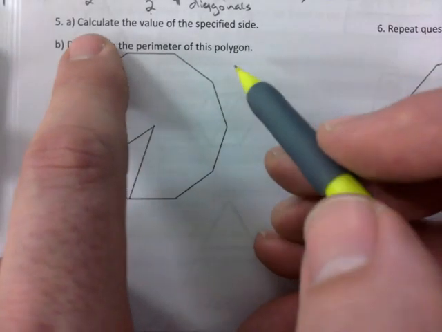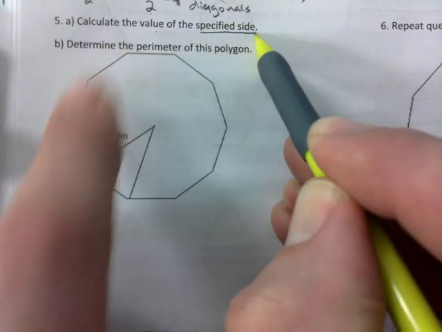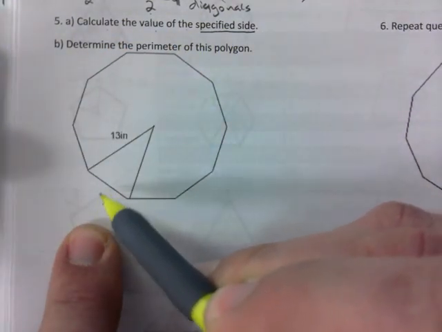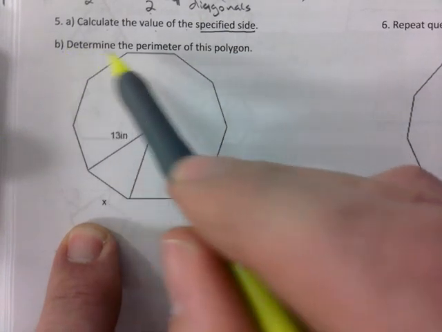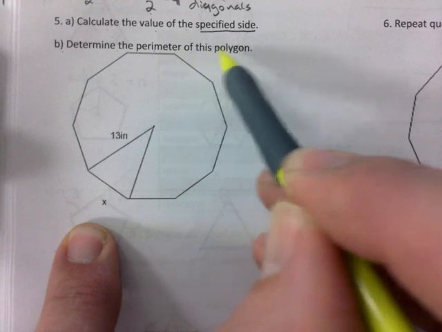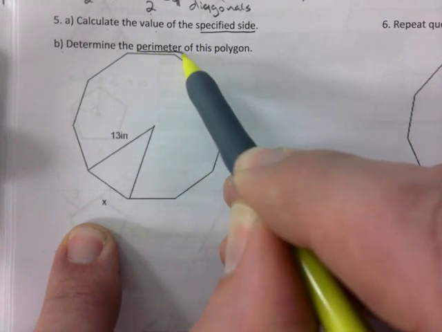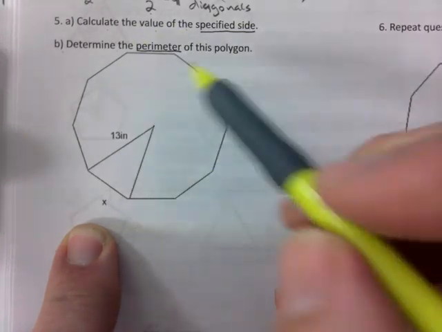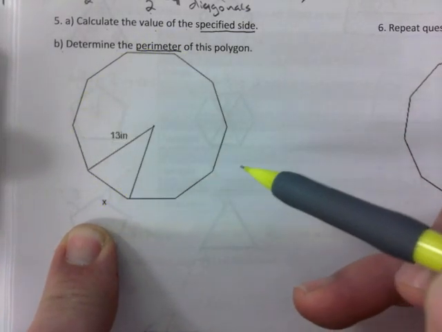It says here, calculate the value of the specified side, which in this case is x, right? And then B, it's saying determine the perimeter of this polygon. Just a quick review of perimeter. Perimeter is the distance around, right? The distance around the shape is our perimeter. So let's do one at a time.